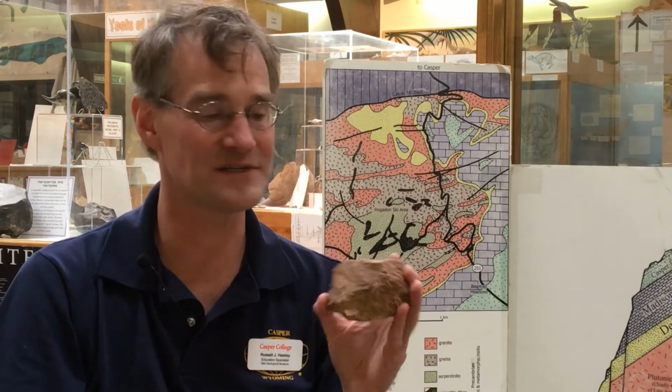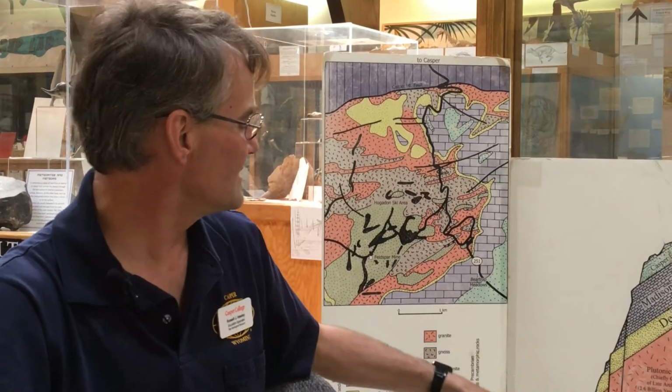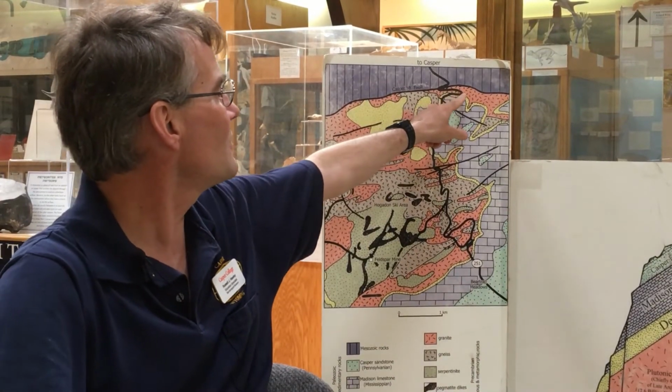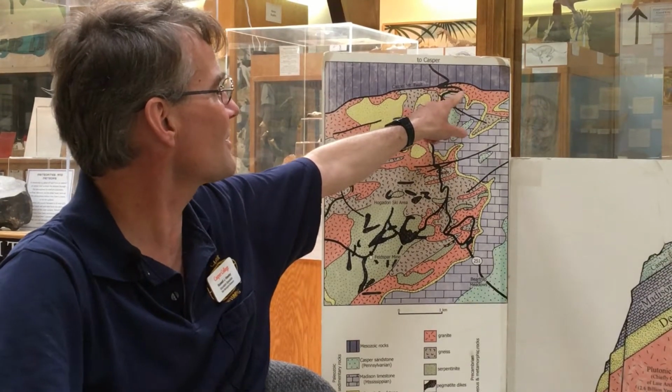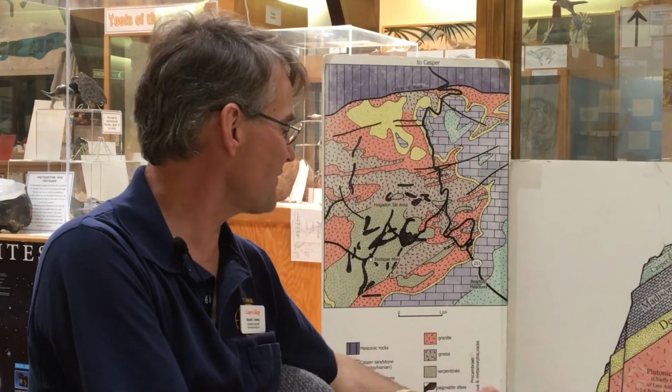At any rate, the granite, as we discussed in an earlier episode, forms deep underground. It's an intrusive igneous rock which originally crystallized from magma. Continuing up the road, we get to a place right here where the granite is overlain by a layer of this stuff.